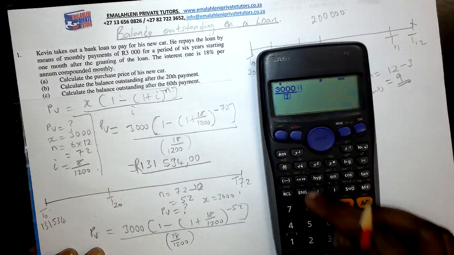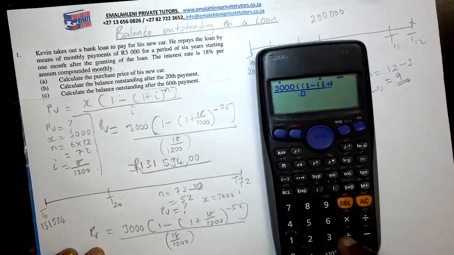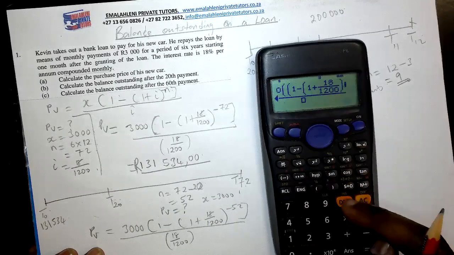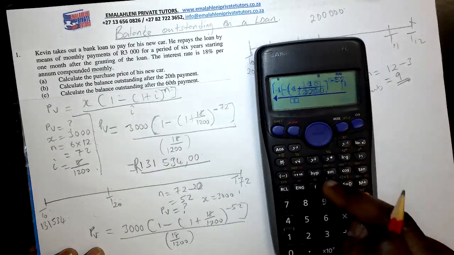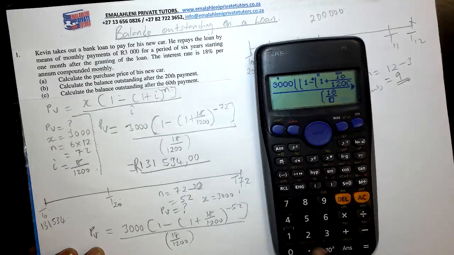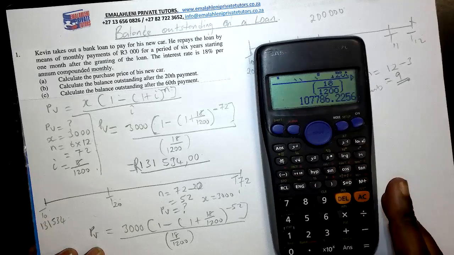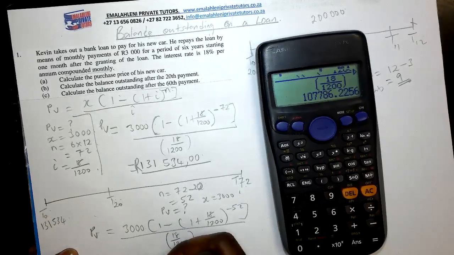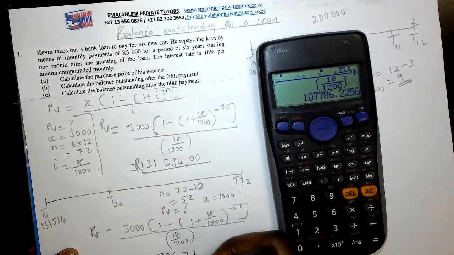Okay, 3,000, 1 minus 1 plus 18 over 1200, the power negative 52, we close there, over 18 over 1200. What do we get there? We get 107,786.23.